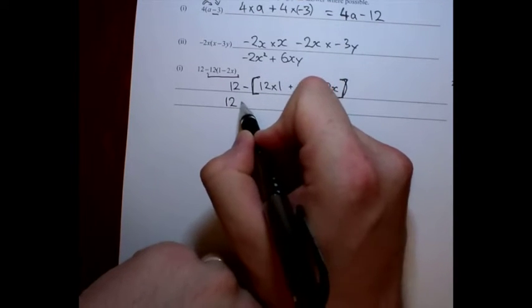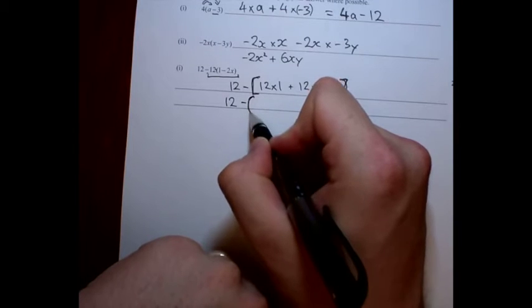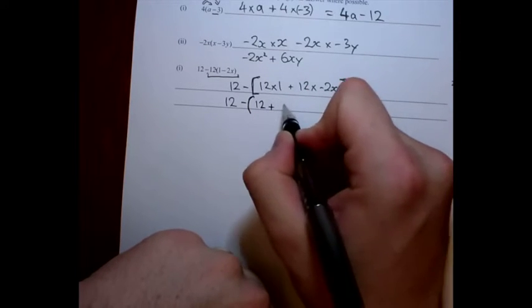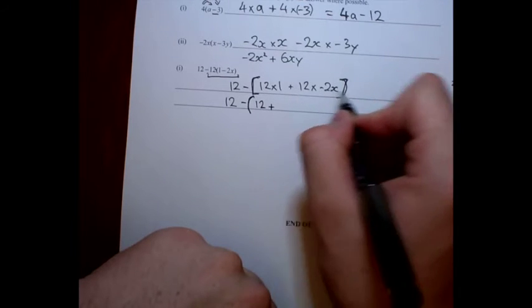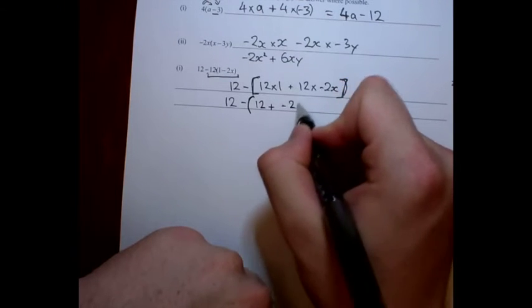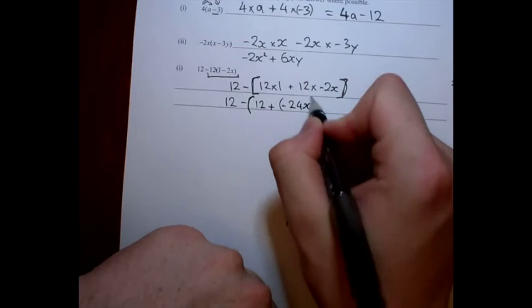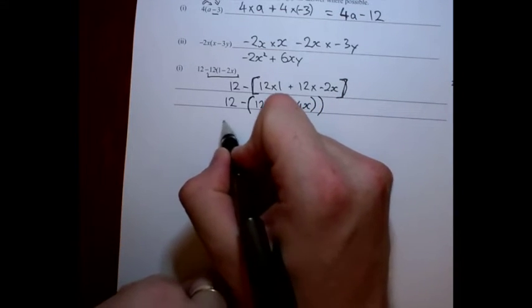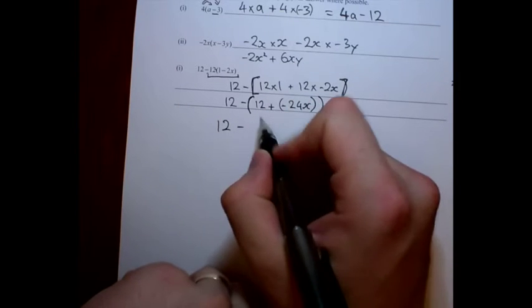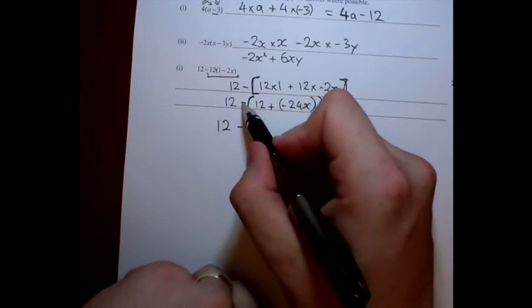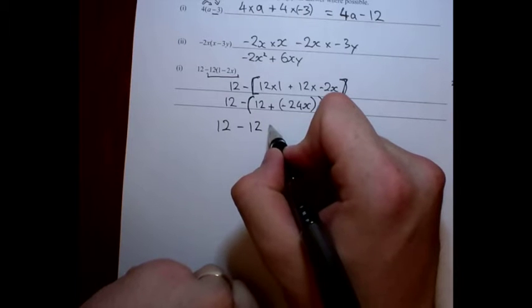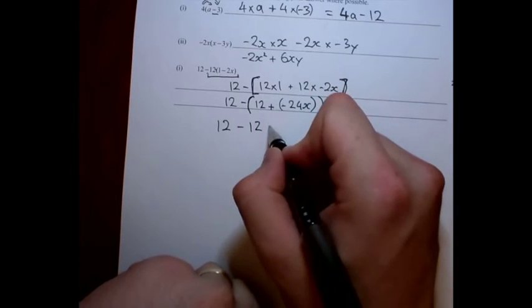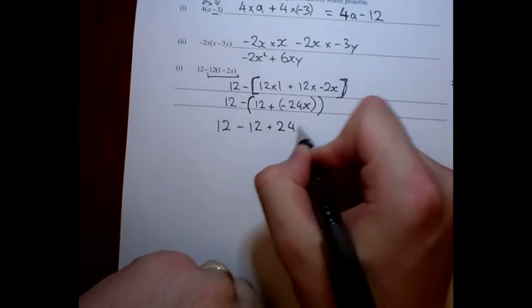So now we have 12 minus, and I'll just use regular parentheses at the moment, 12 minus 12 plus 12 times negative 2x is going to be negative 24x. Again, big parentheses on the outside. So once again, 12 minus 12, and we have to apply this minus in here. And so that minus to that part here goes minus a minus, which is plus 24x.